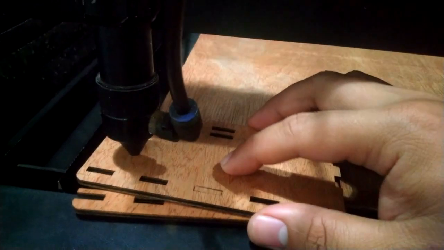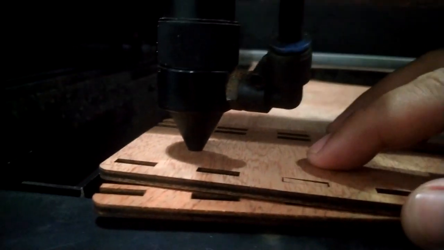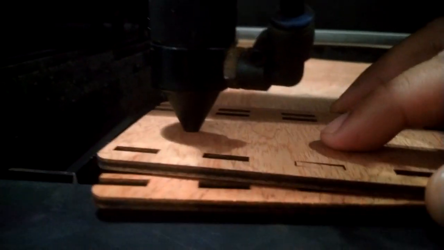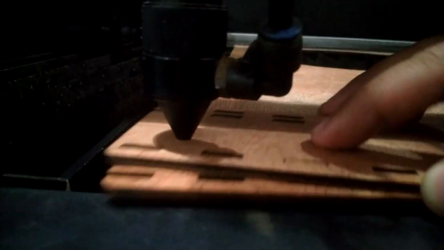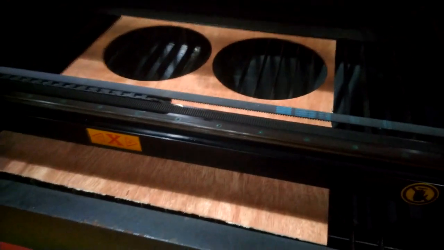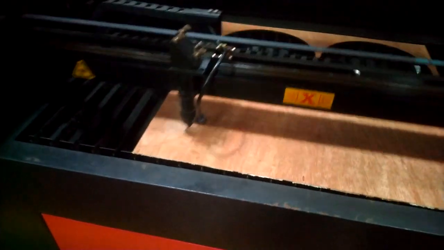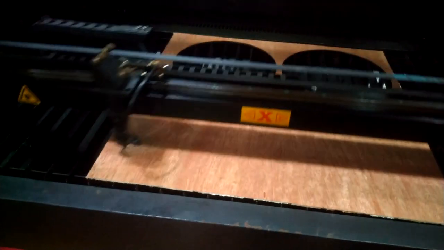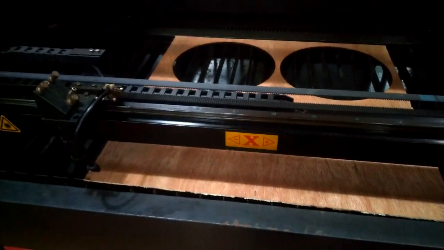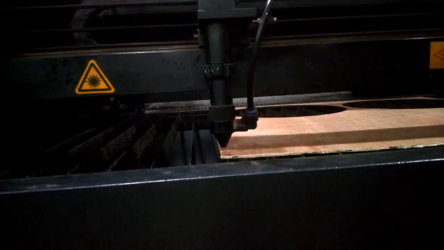As you can see, it just barely sits on top of these two stacked 1/4 plywood. After that, we set it to origin, set the frame, and then we start fabricating.